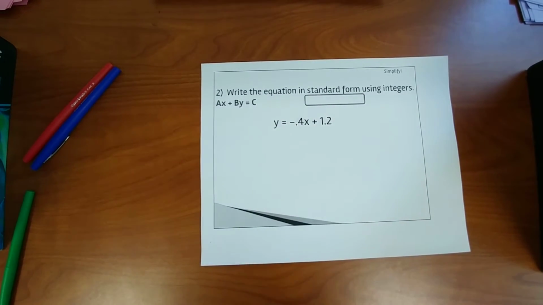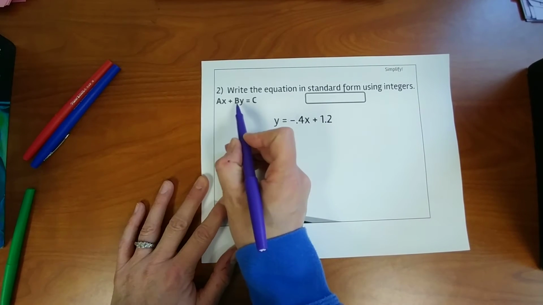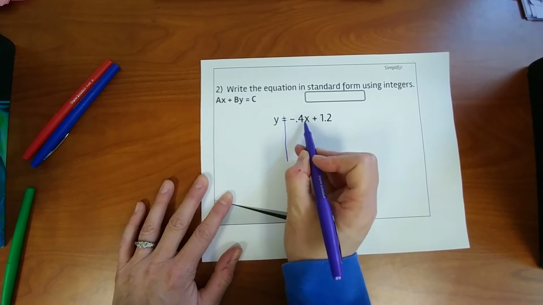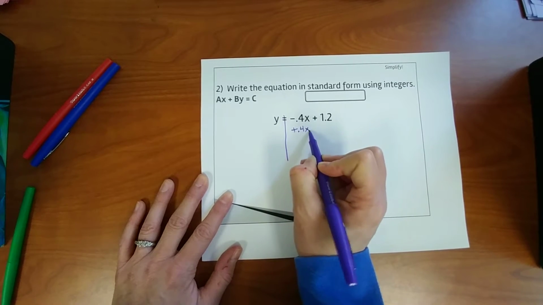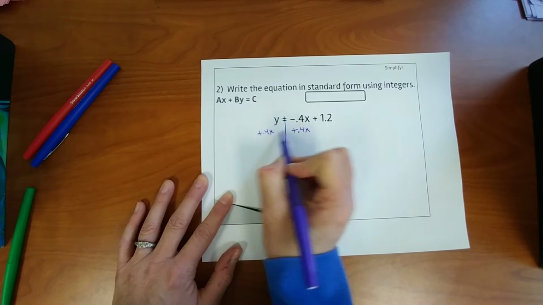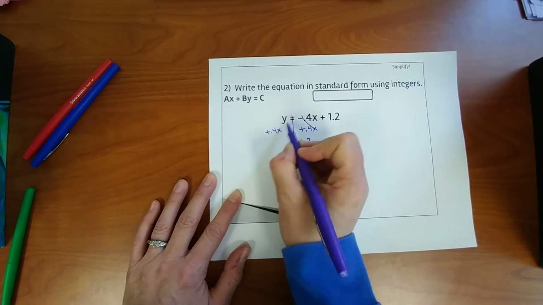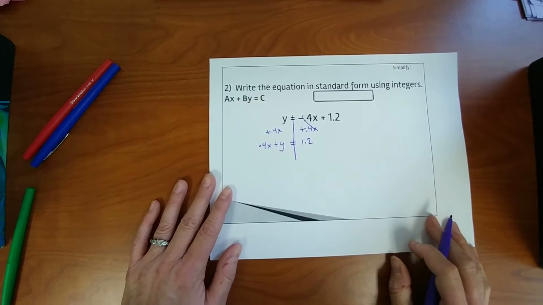Okay, let's try number 2. Here you're going to see that this is in slope-intercept form, and we want to convert it to standard form. So I have my y where I want it. I need to move my x over here, so the opposite of minus would be to add 0.4x. And then I add 0.4x over here. So I have 1.2, and if I put these in the right order, it would look like this.